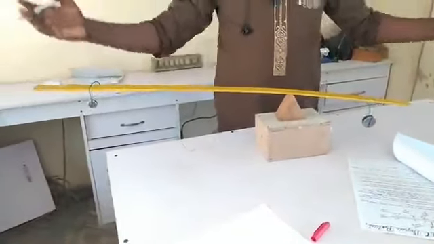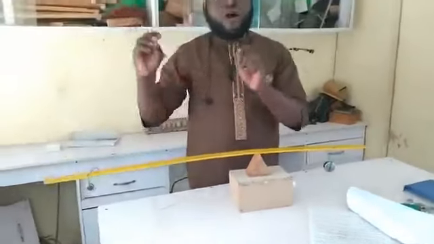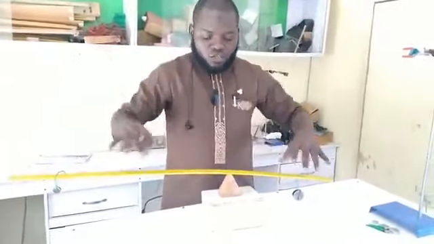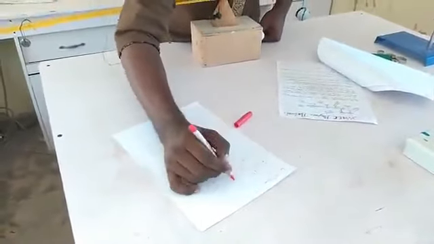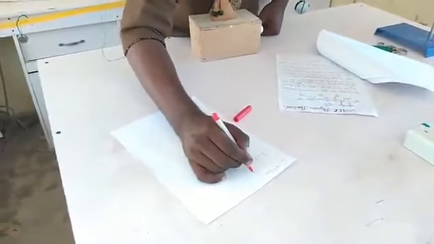Now, because this is a uniform body, the mass is always at the center. So the mass of this ruler is going to be at the center of gravity, from here to this place, that will be 49.8 centimeter. I believe you get this right now.